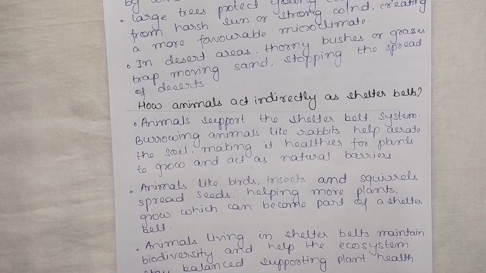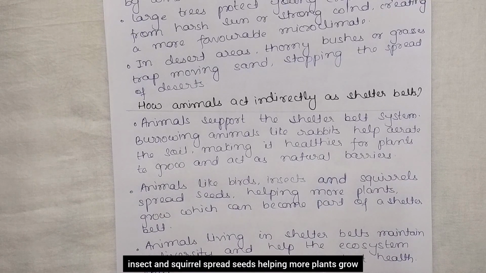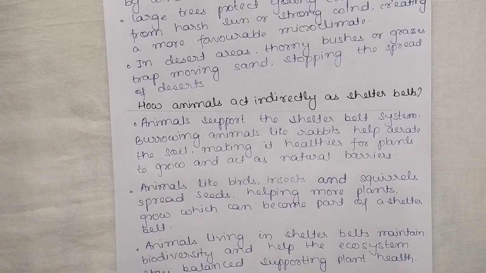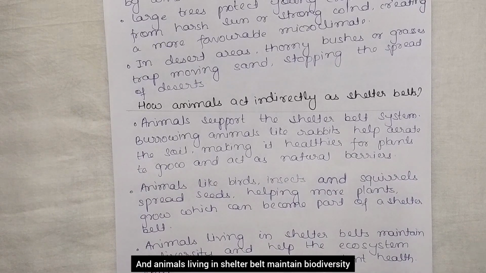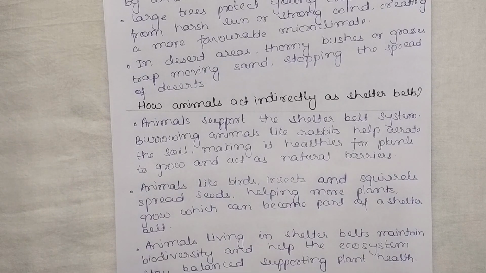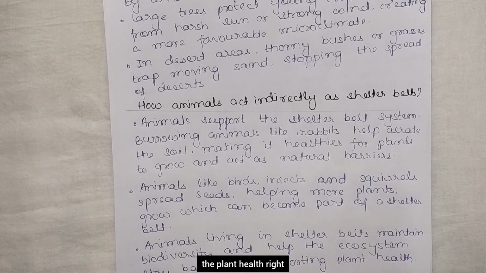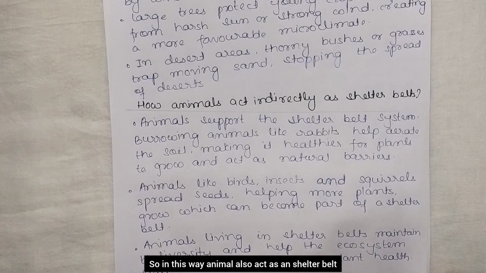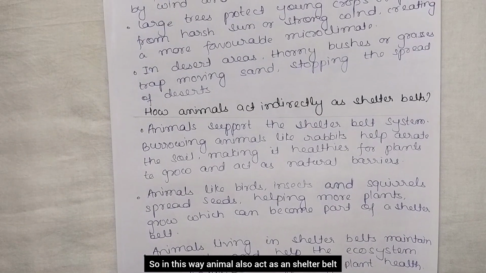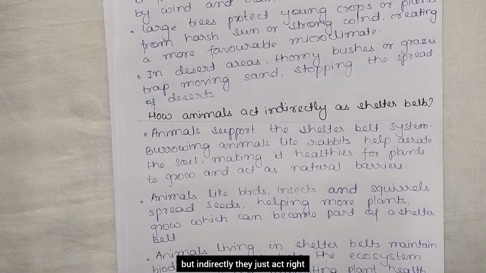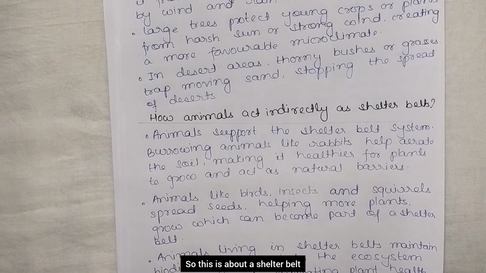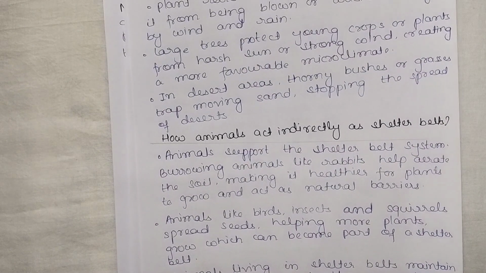Animals like birds, insects and squirrels spread seeds, helping more plants grow, which can become a part of a shelter belt. And animals living in shelter belts maintain biodiversity and help the ecosystem stay balanced, supporting plant health, right? So in this way, animals also act as a shelter belt, but indirectly, right? So this is about a shelter belt, right?